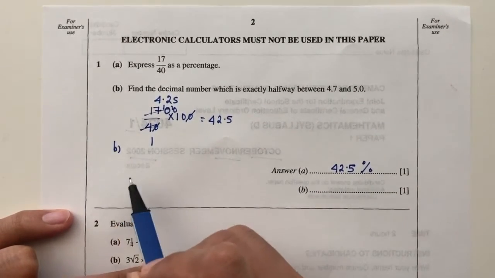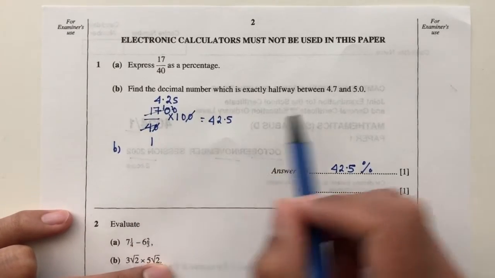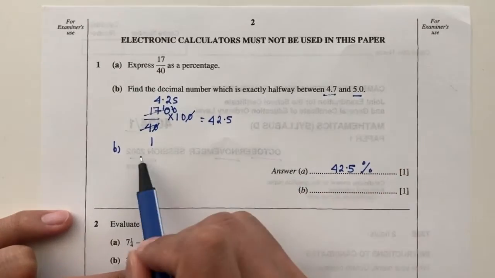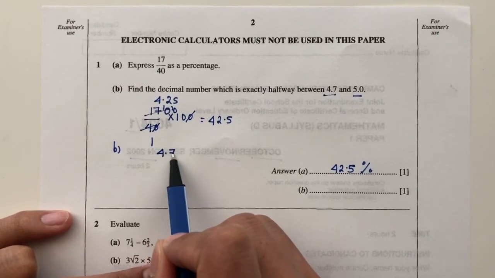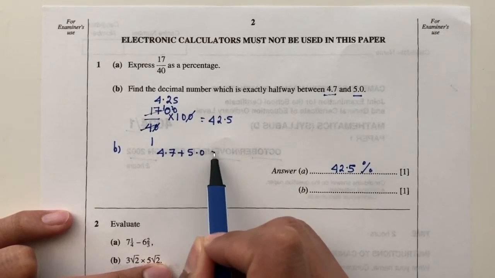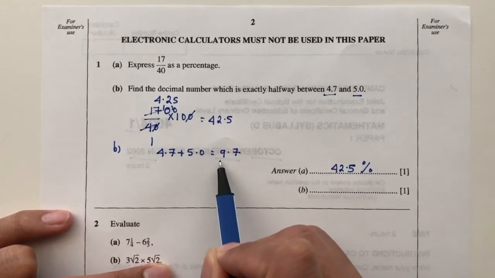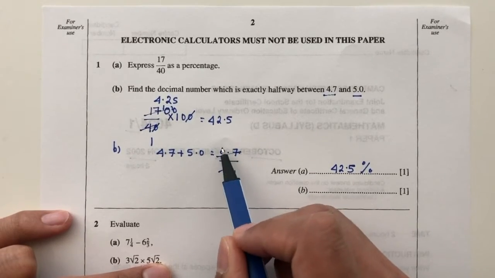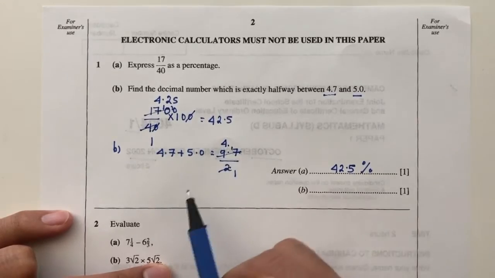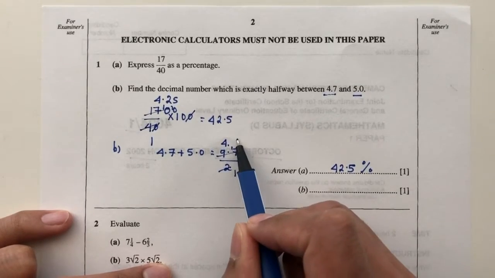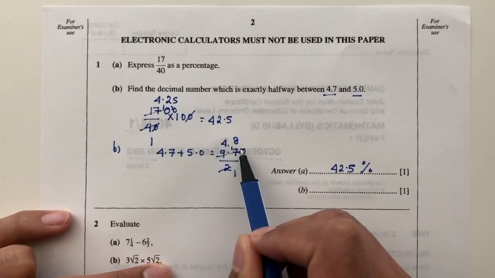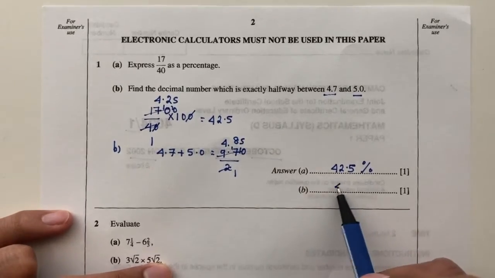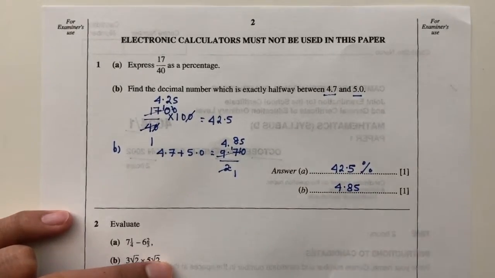Now part B, find the decimal number which is exactly halfway between this and this. Pretty easy, you have to add them first. 5.0, you will have 9.7. Then divide by 2 for exactly halfway. This is 4, then you have 1 remaining. That will be 8, and you'll have 1 remaining here, 5. So 4.85 will be exactly halfway.